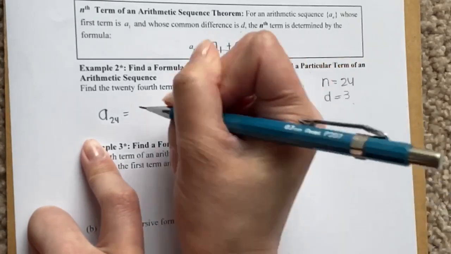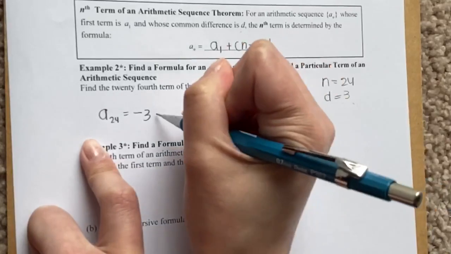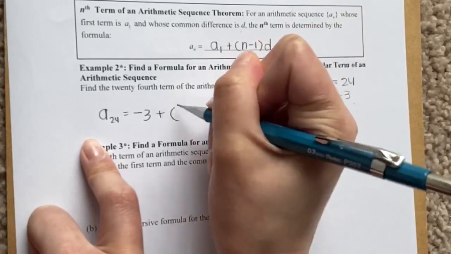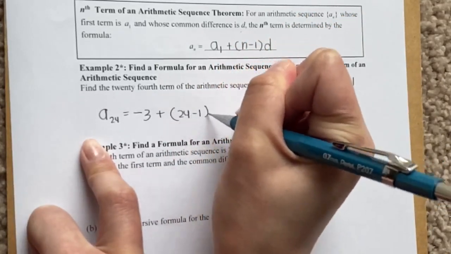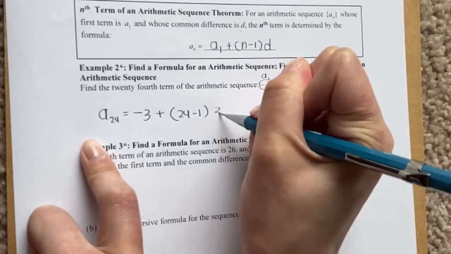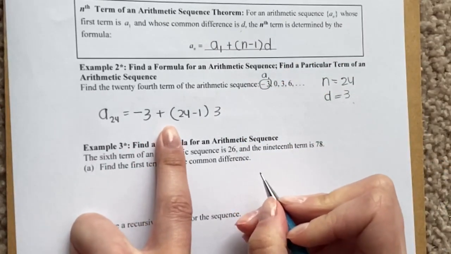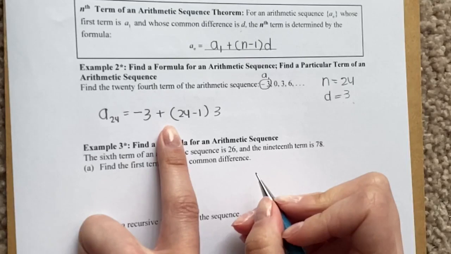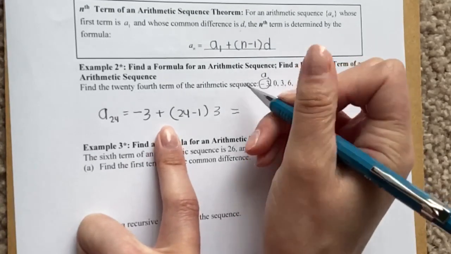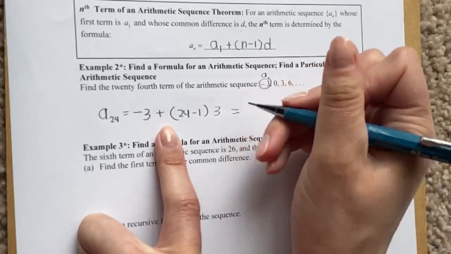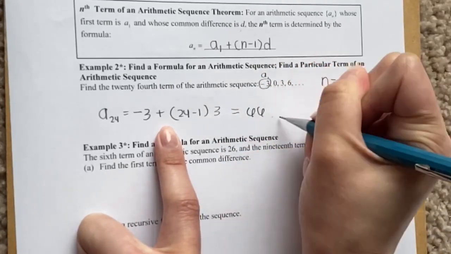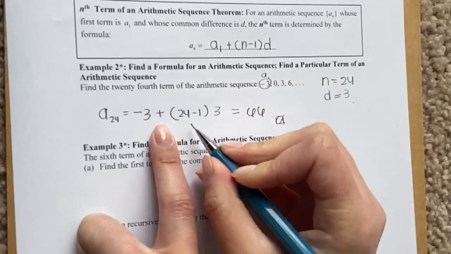Basically your formula is going to be negative 3 plus n minus 1, what's n? 24, 24 minus 1 times D, which is 3. This is the formula that you have for this situation. After this, you do the operation and you have that this is 66, and that's going to be your answer.